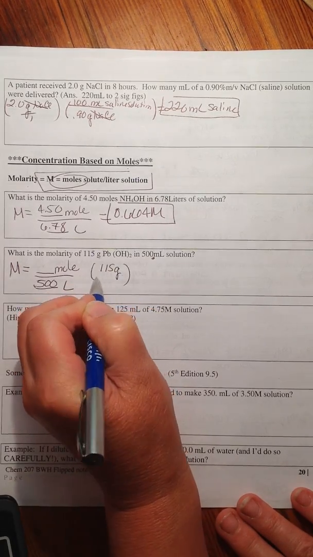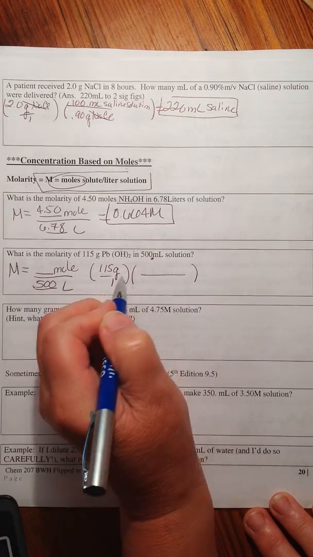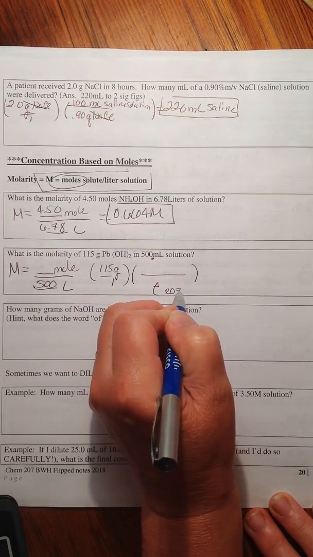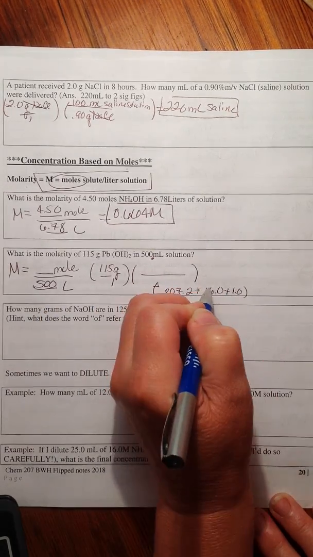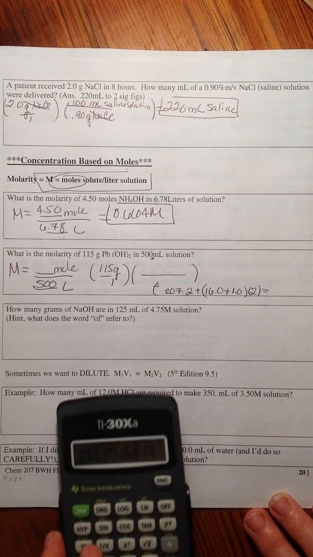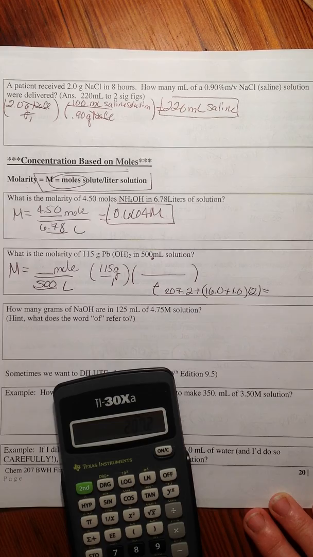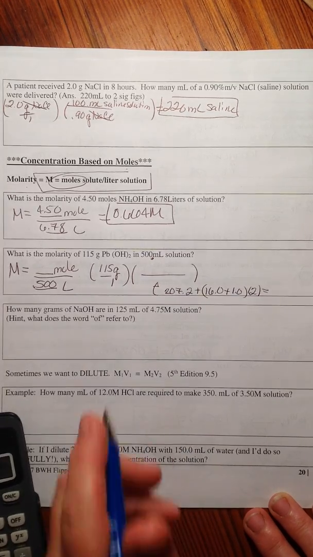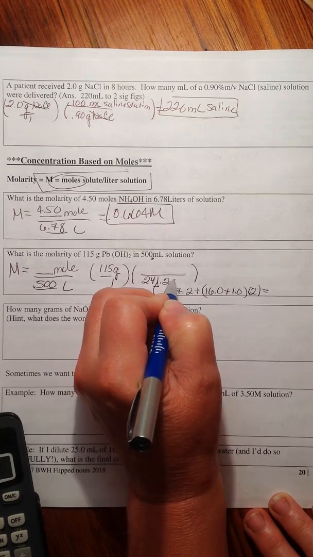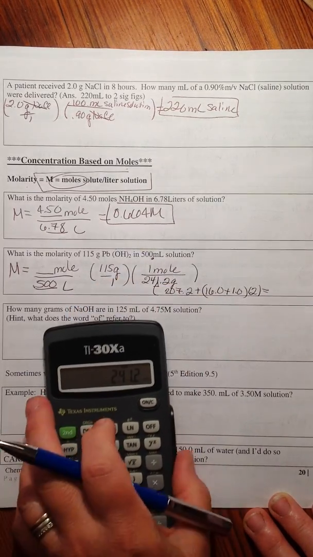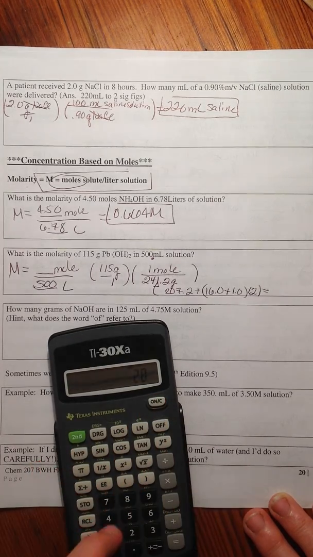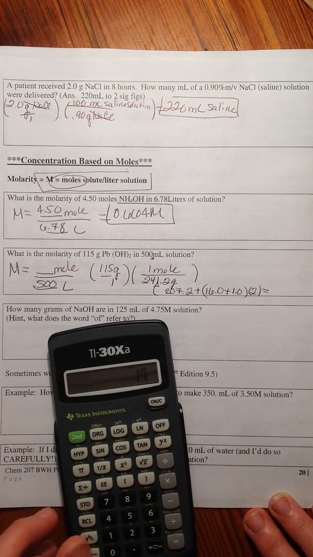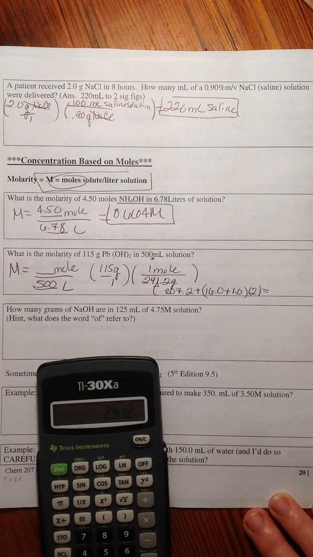115 grams. Molar mass is going to be 207.2 plus 16.0, 1.0 times 2, 207.2 plus 241.2, double check. Door closing behind me in case you heard that. 241.2, okay.